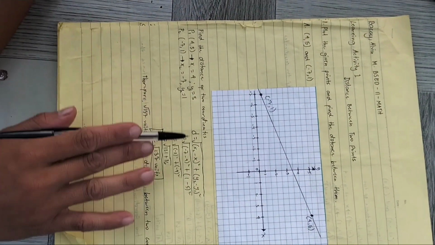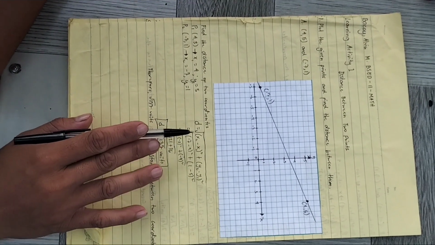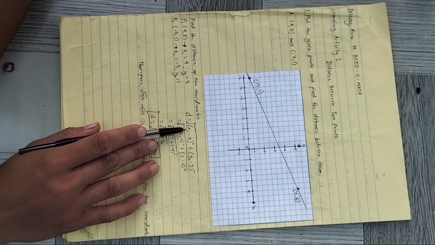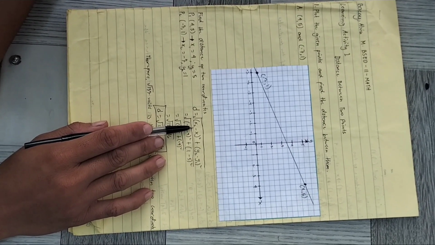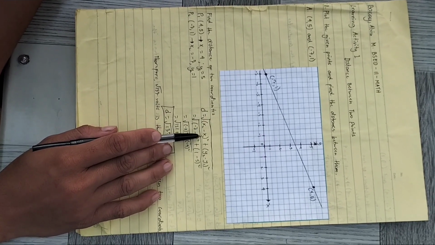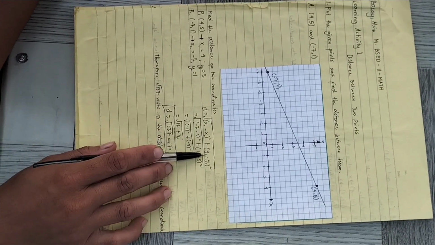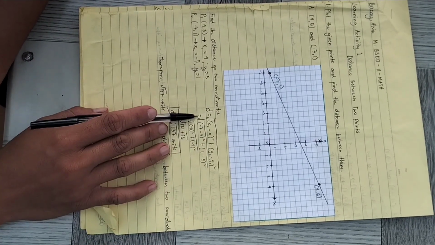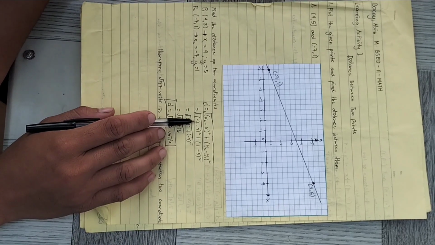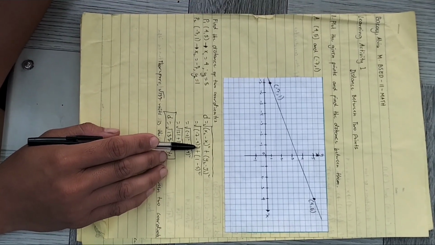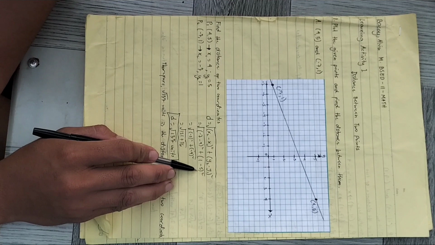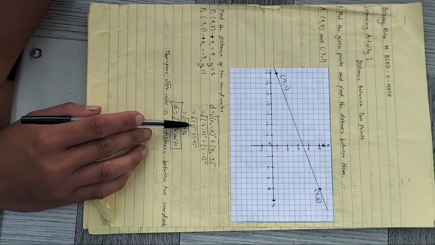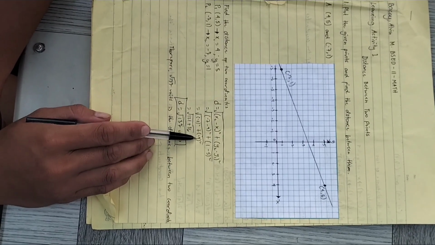So using the formula of distance, d is equal to square root of open parenthesis x sub 2 minus x sub 1 squared plus y sub 2 minus y sub 1 squared is equal to square root of negative 7 minus 4 squared plus 1 minus 5 squared. Therefore, negative 7 minus 4 is equal to negative 11 squared plus negative 4 squared.